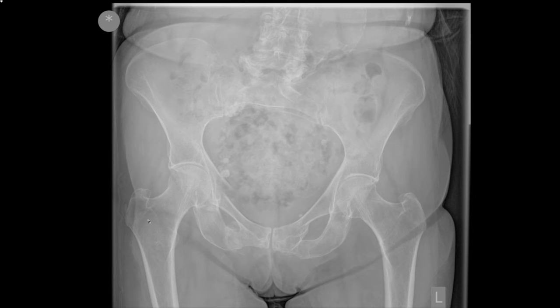The necks of femur, however, appear normal. You can see Shenton's lines, you can see the trabecular patterns normal, there is no shortening, so we do not think there's a fractured neck of femur. However, the pubic rami are abnormal. This on the right is an acute fracture through the inferior pubic ramus.